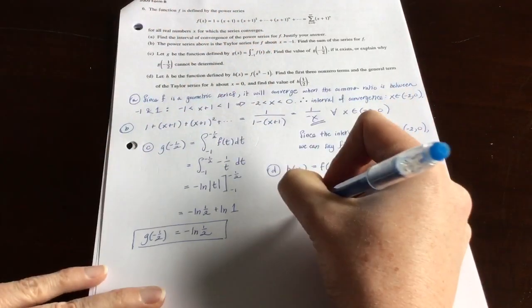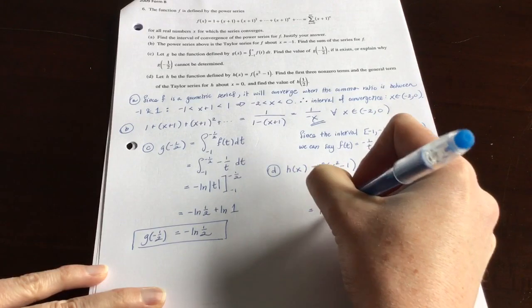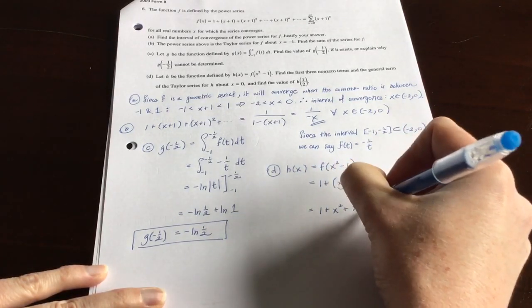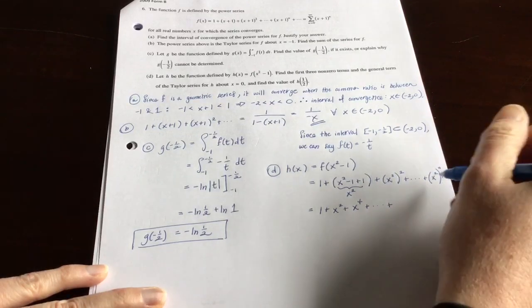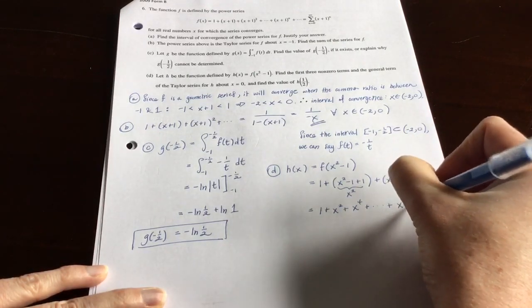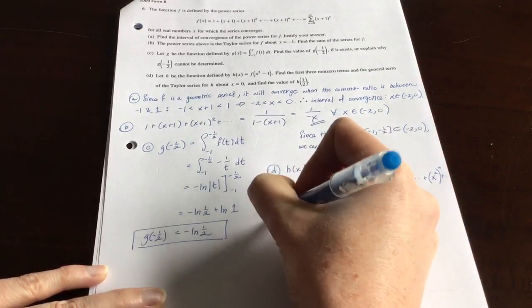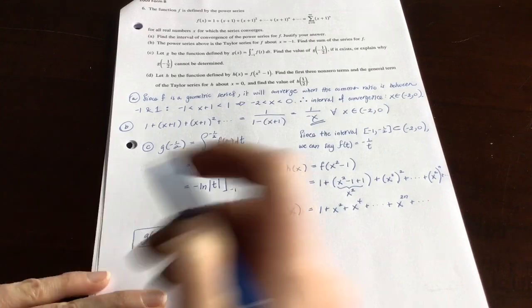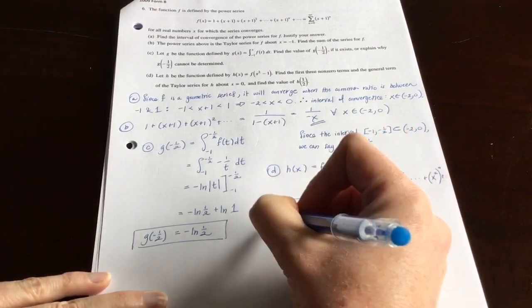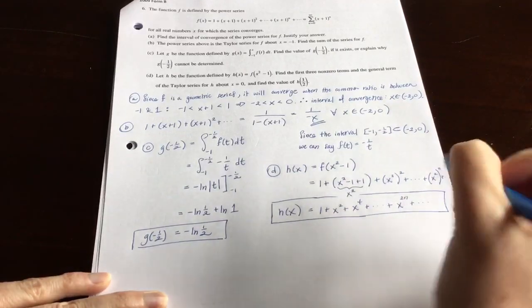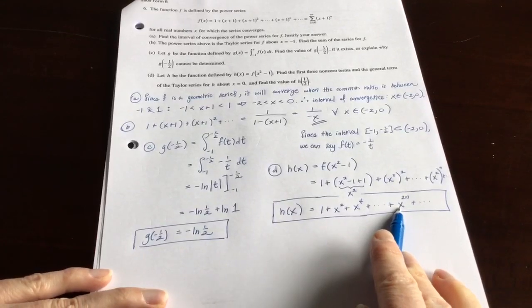Okay, so I'll simplify it. You'd have 1 plus x squared, then x squared squared, or x to the 4th. And then your general term would be x squared to the nth, or x to the 2n. Like that. Okay, so this is the first thing they asked me for. I'm just going to box it up to make it official: first three non-zero terms and the general term for h of x.